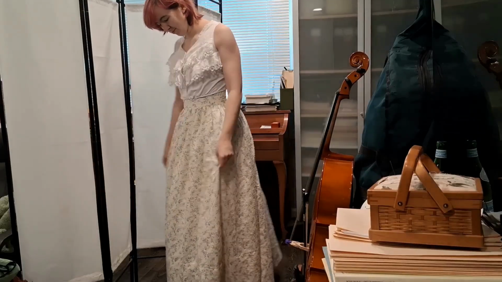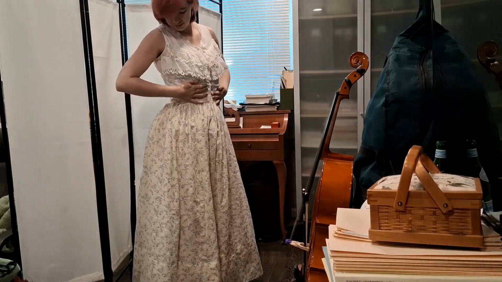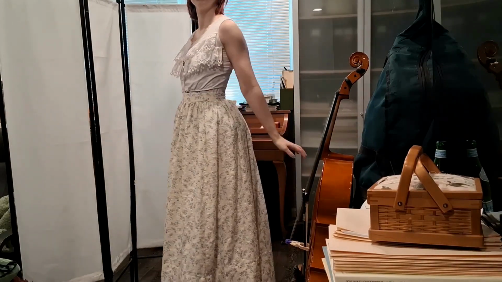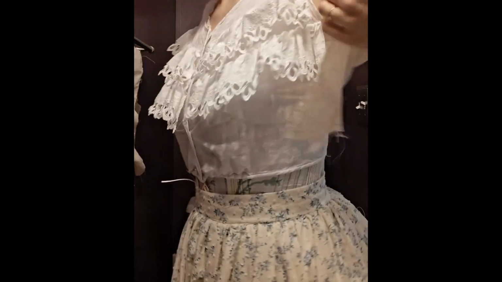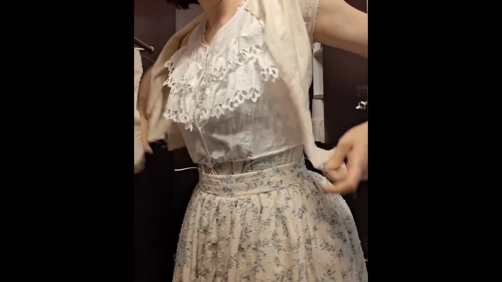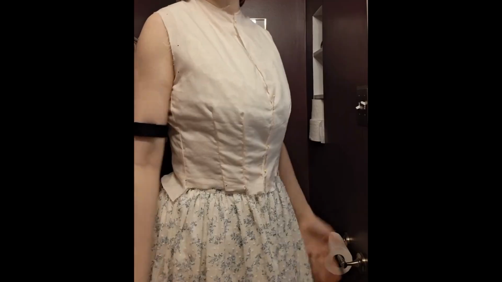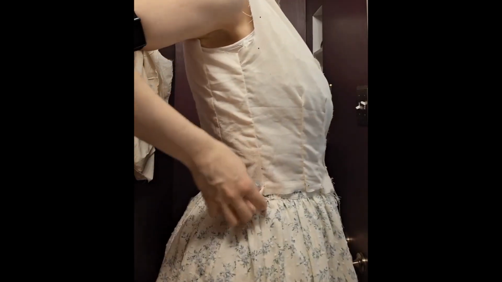Make sure that before you do any mock-ups, you have all of your 1890s underpinnings ready, including chemise, corset, corset cover, and bust improver. These make a big difference for the fit of this garment, specifically the lining.